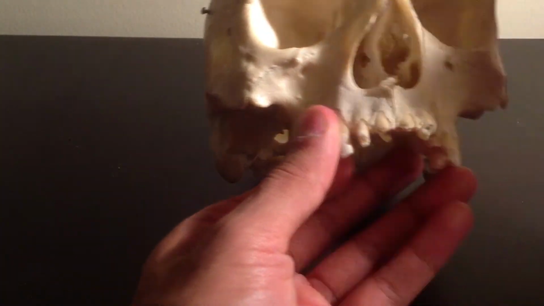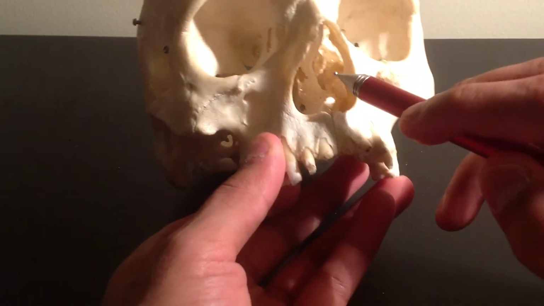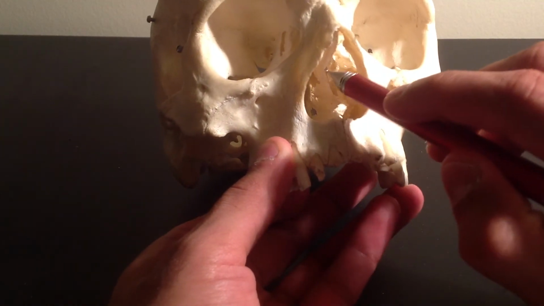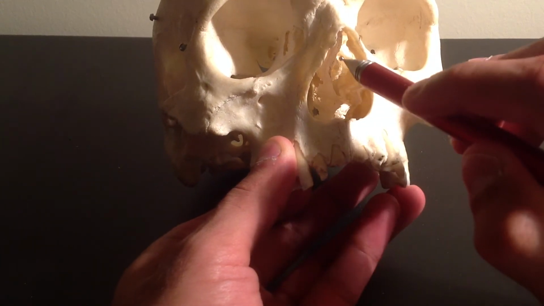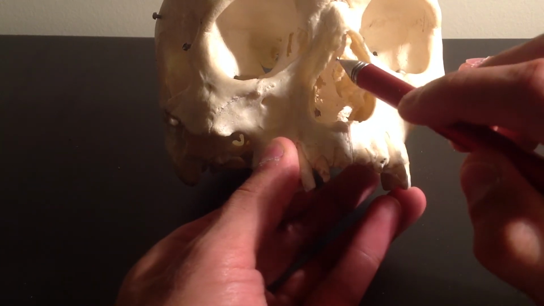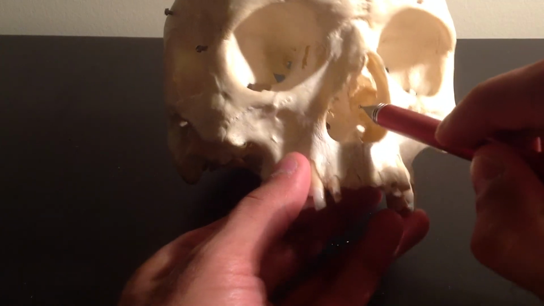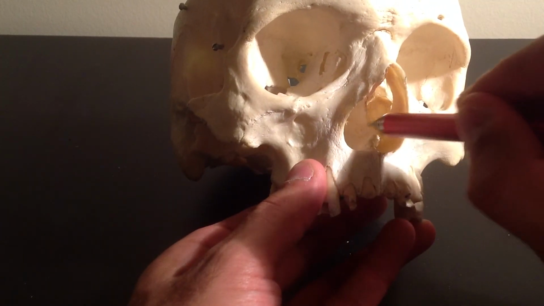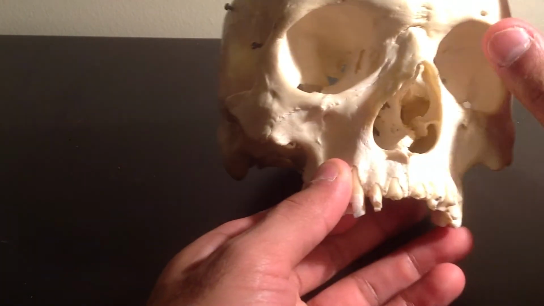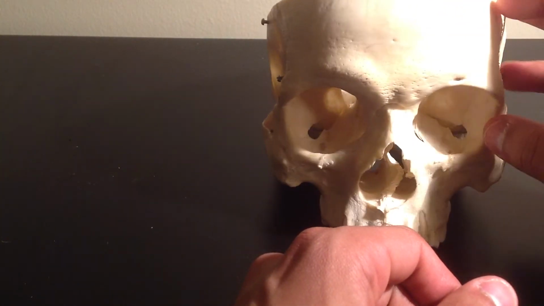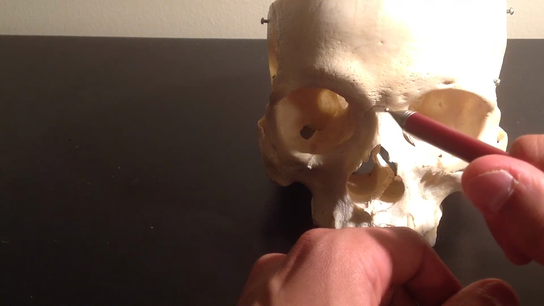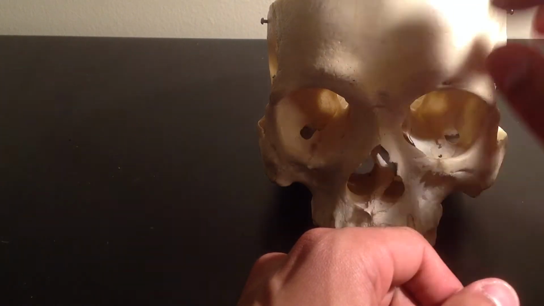Then we're going to talk about the perpendicular plate of the ethmoid bone, which you can see right over here. The perpendicular plate of the ethmoid bone inferiorly has attachment to the nasal cartilage, as well as inferiorly meeting with the vomer bone. That's pretty much it in terms of what you need to know for the ethmoid bone on the skull.